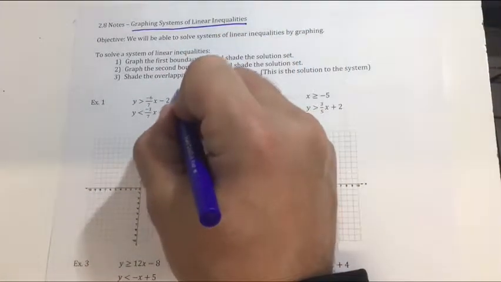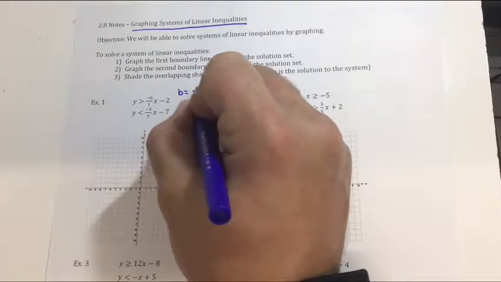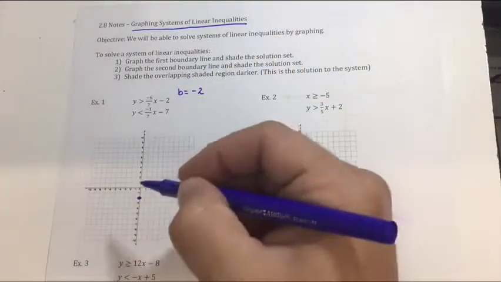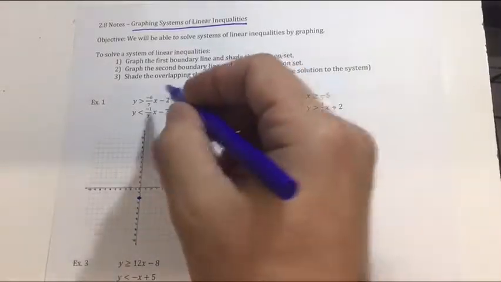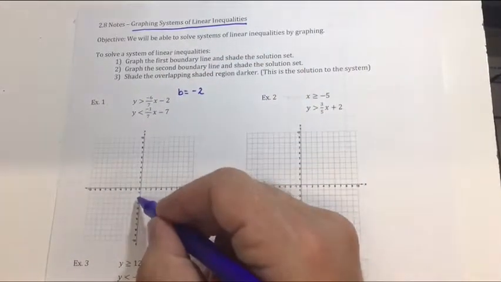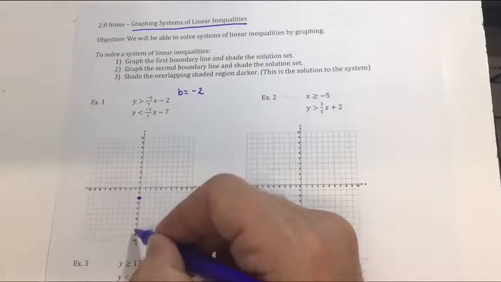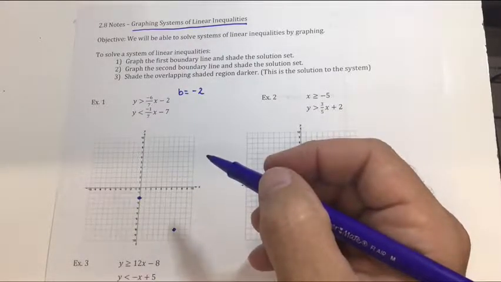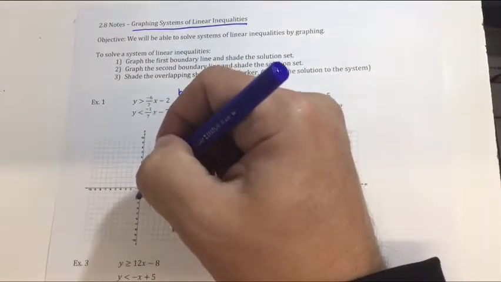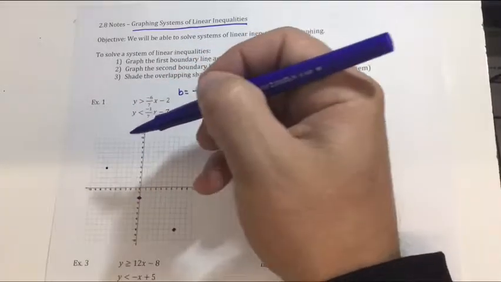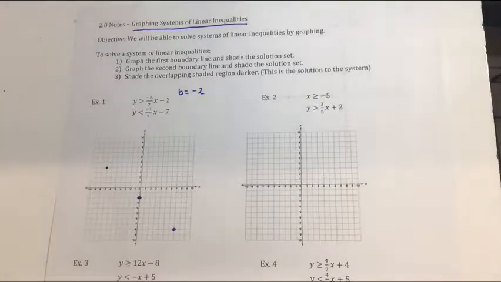So for this one, we're going to start with our y-intercept first, which is -2. For this first inequality, I'm going to go to -2 on my y-axis. Then I'm going to go down 6 to the right 7. So from -2, I go down 6 to -8, and I go to the right 7. I could do the same thing: I could go up 6 to the left 7, and I end up along that same path.